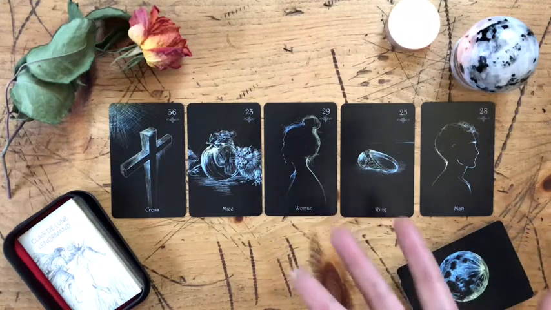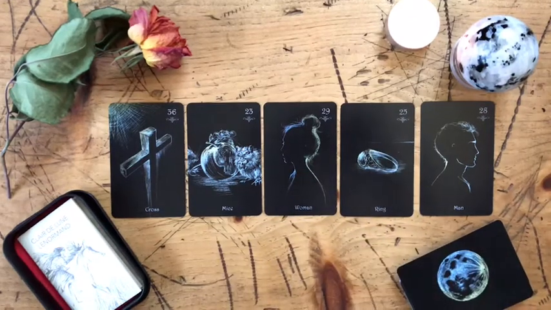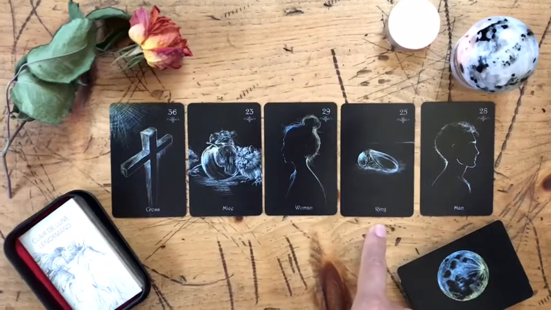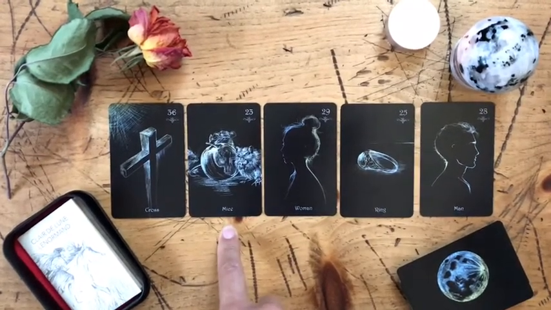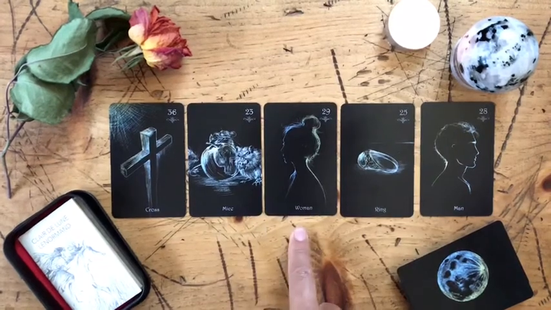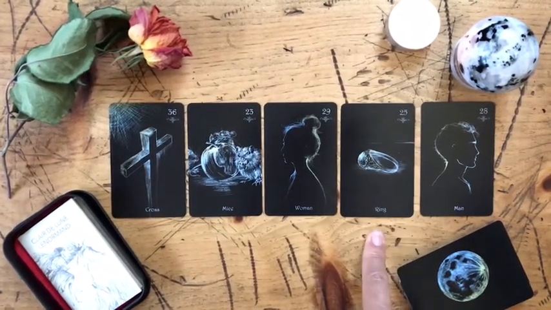Okay, so I had asked how I can feel like the gym is less of a burden. How can I add more positivity to this? Okay, so reading 2, 3, and 4 first of all, well, mice means taking away something. Then you have the woman. Ring means loyalty or commitment in contracts.